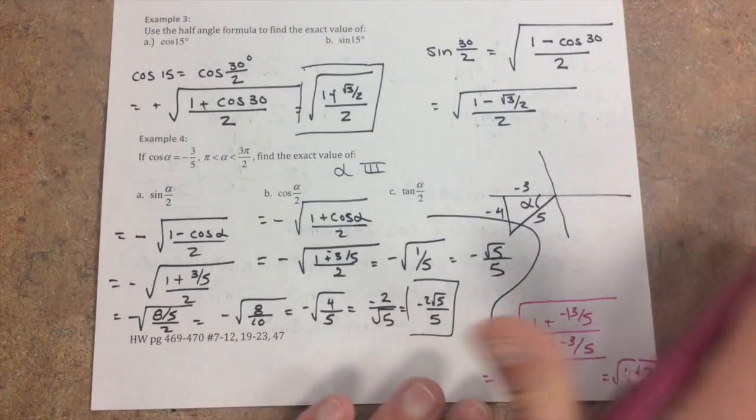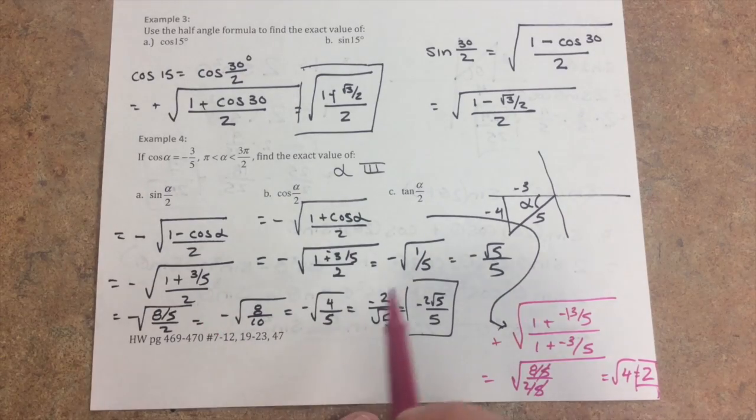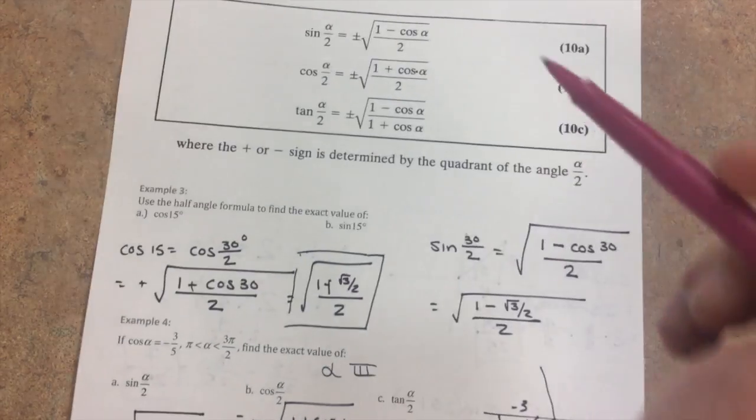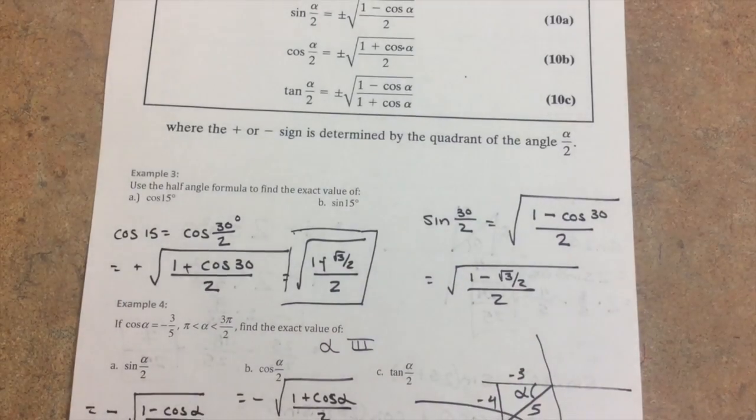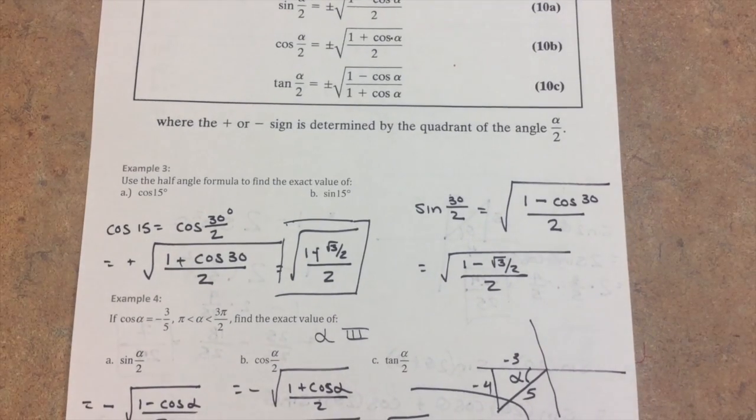I know this looks confusing, and the hardest part is simplifying these square roots. I will give you these formulas, and all you have to do is be able to use them. All right, that wraps it up for level 7 for us.